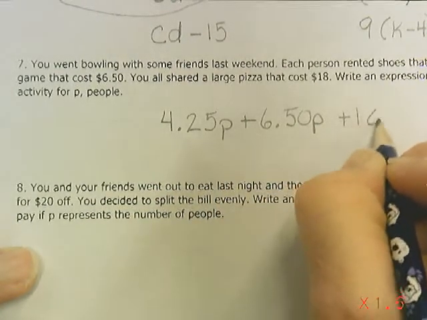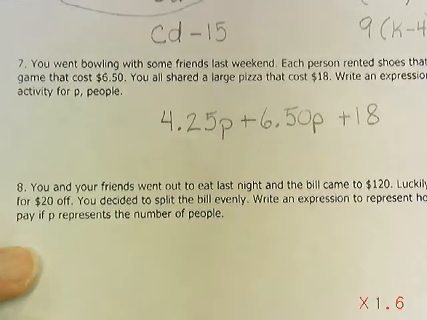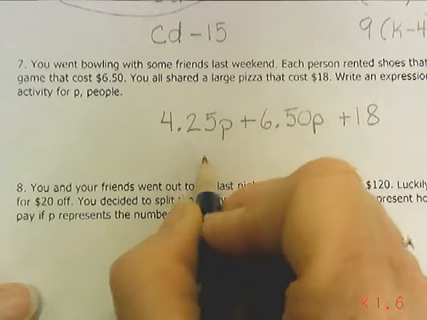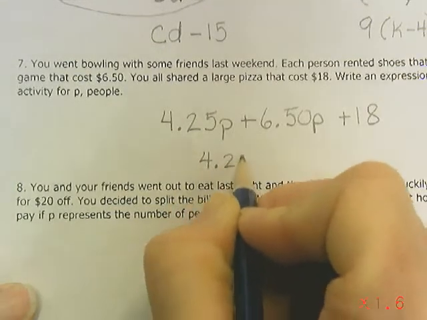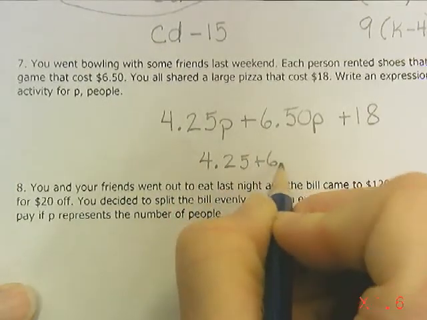They didn't each buy a pizza, so I'm going to add $18 in at the end. We're not multiplying it by the number of people because, again, each person did not buy a large pizza. They shared it.